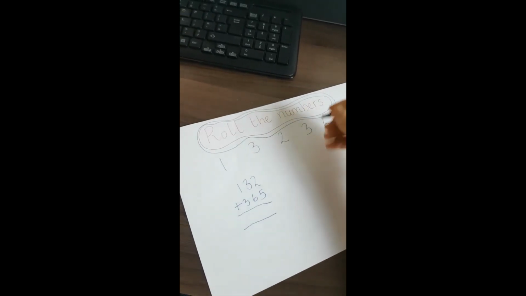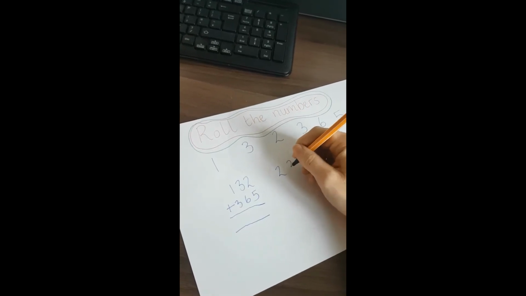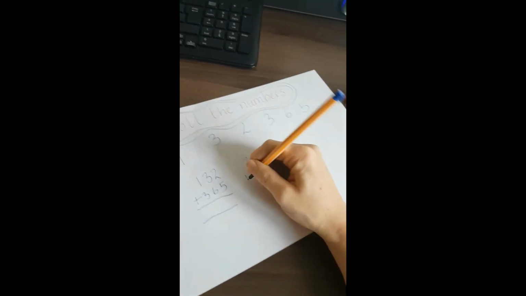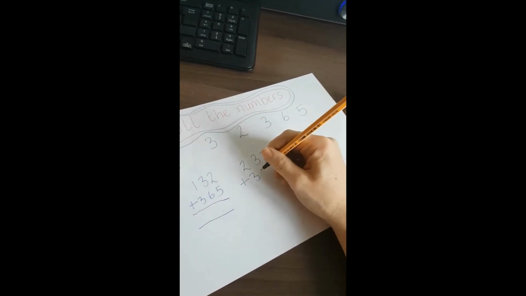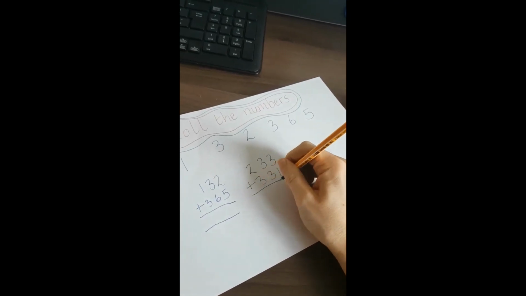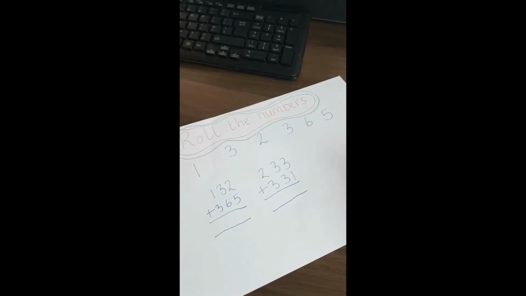Then you could do 233 add 331. You can do this as many times as you want and create lots and lots and lots of questions to answer. Enjoy!